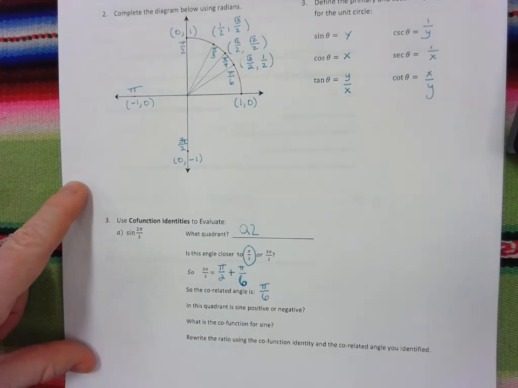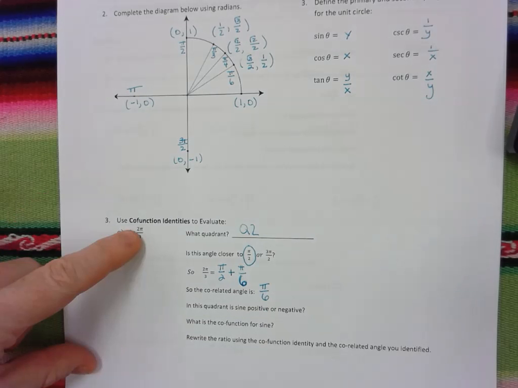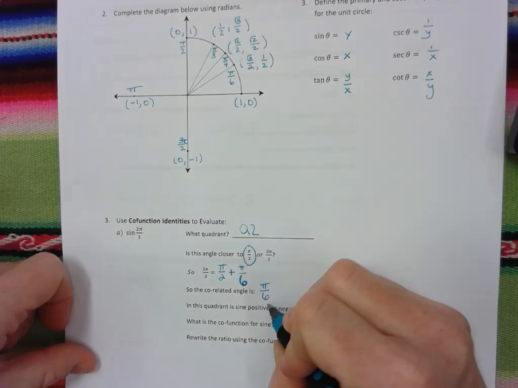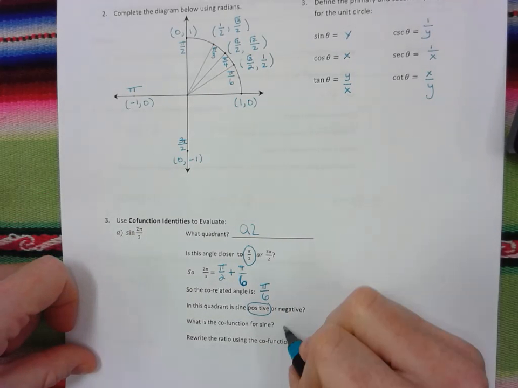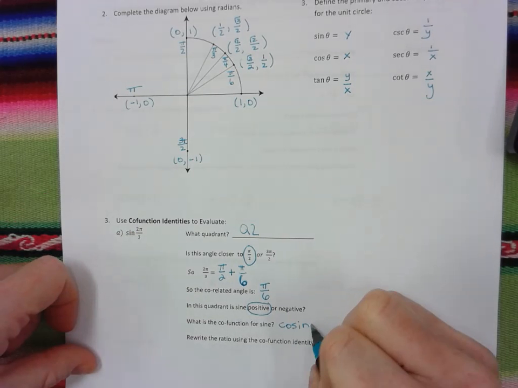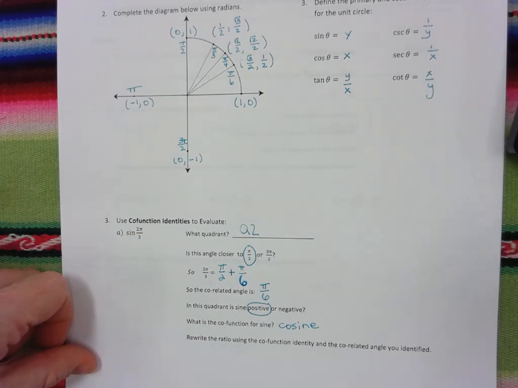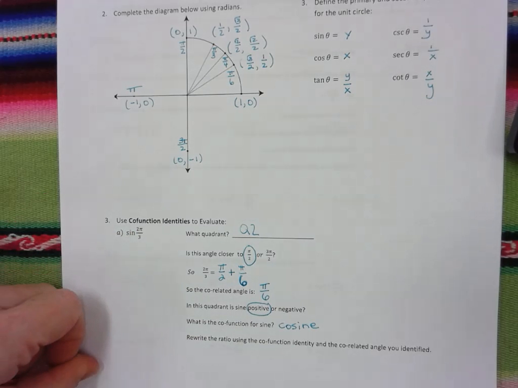So in this quadrant, I know that sine is going to be positive, and I know that my co-function for sine is going to be cosine. So that goes back to what we talked about on Wednesday.